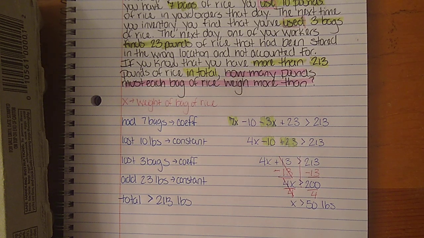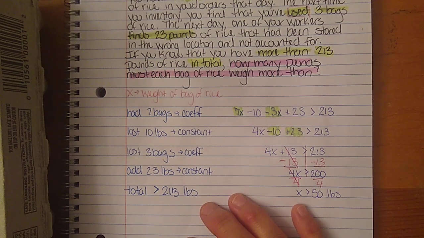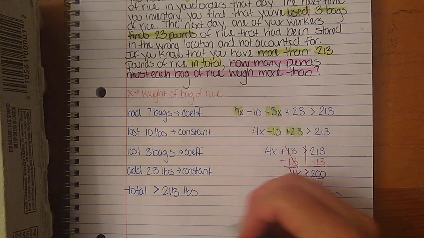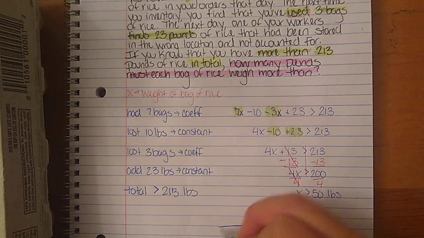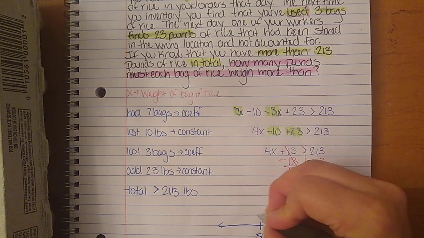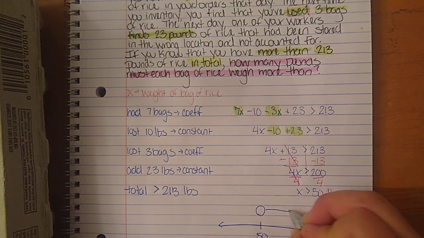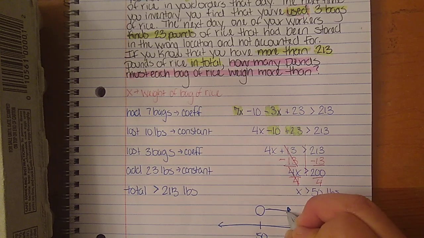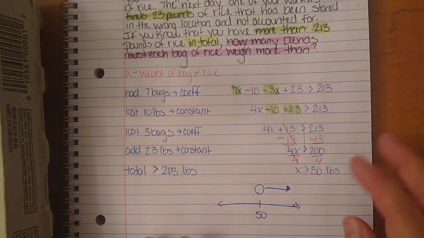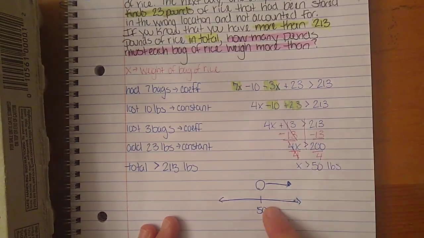Depending on what you're being asked for, you may need to write that in a sentence. You may need to use this as a multiple choice, but pay attention to how the answer must be given. And now we can graph our inequality here. Again, keep it basic. x has to be greater than 50, so this is an open circle, and we are going greater than 50, so it needs to go to the right. And now we have written an inequality, solved it, and graphed it.